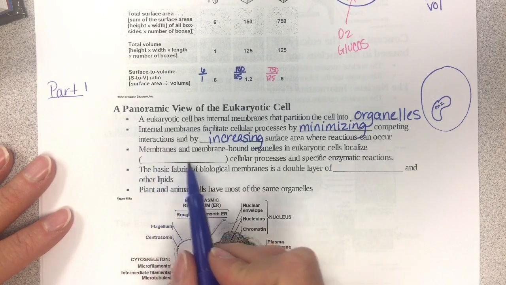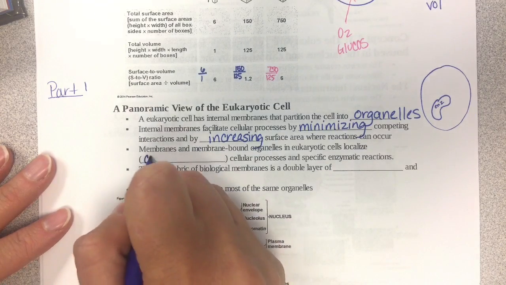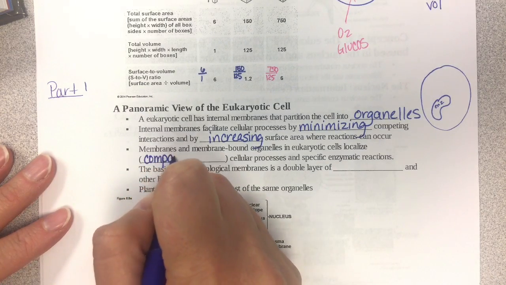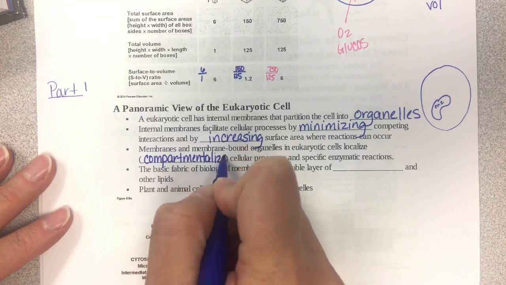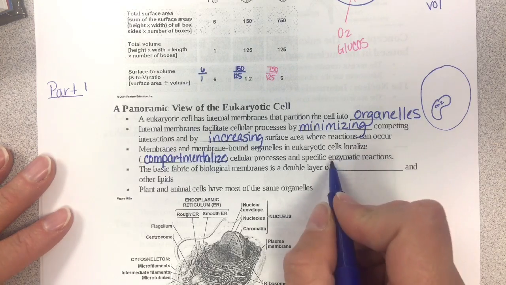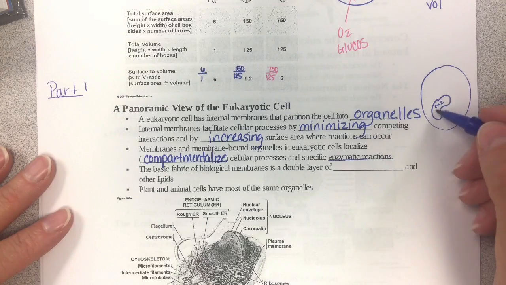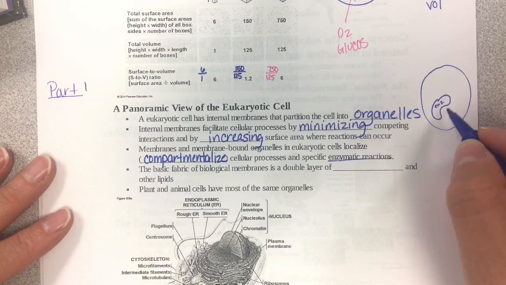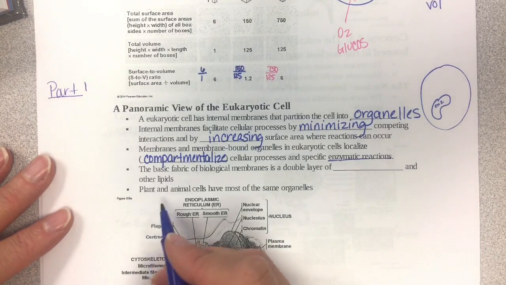So membranes and membrane-bound organelles in eukaryotic cells localize or compartmentalize cellular processes and specific enzymatic reactions. Enzymatic reactions means they use enzymes to speed them up. So that's what I was talking about, a process like cellular respiration in the mitochondria with the enzymes and with all the things that are needed for those reactions.